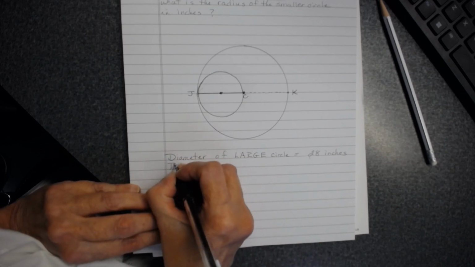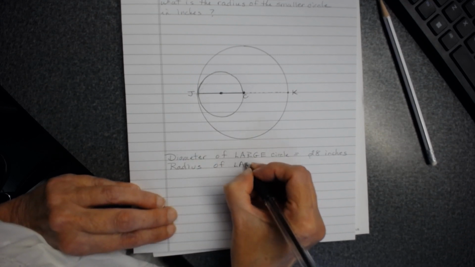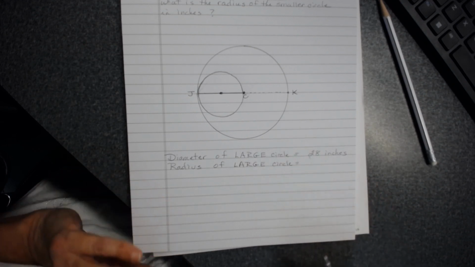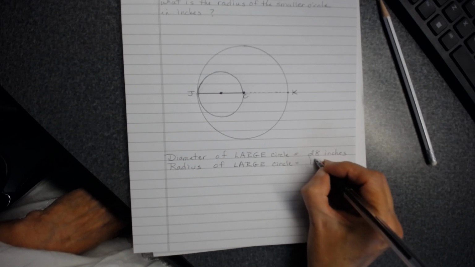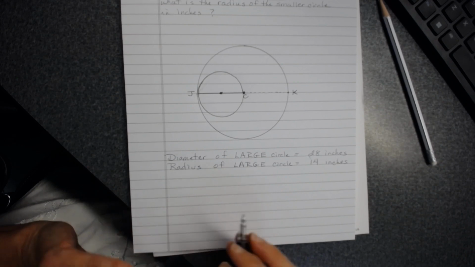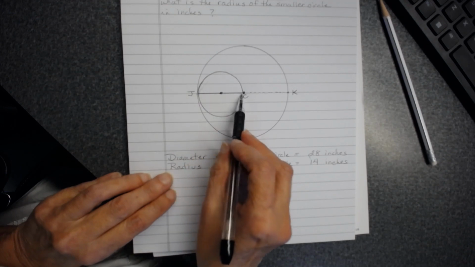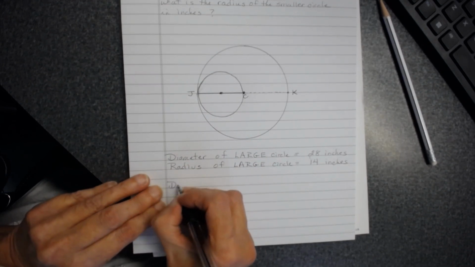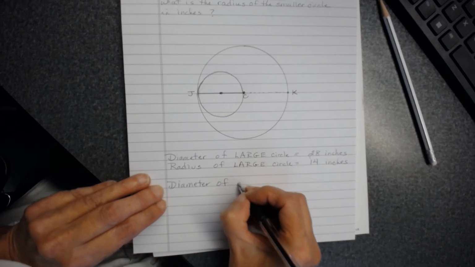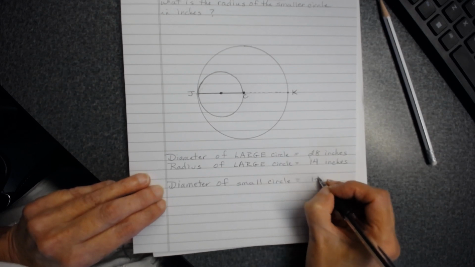Okay, so the radius of the large circle is going to be half of 28, or 14 inches. Okay. If the radius of the large circle here is 14 inches, then the diameter of the small circle is going to be 14 inches, right?